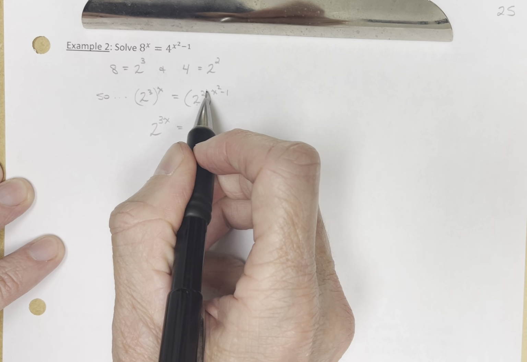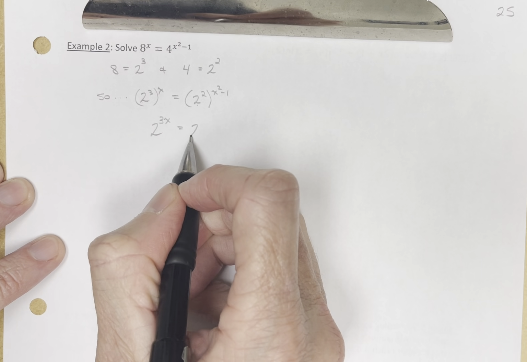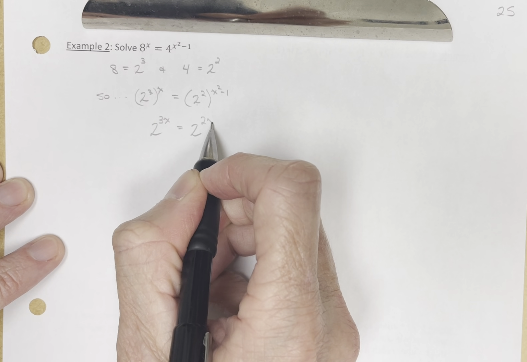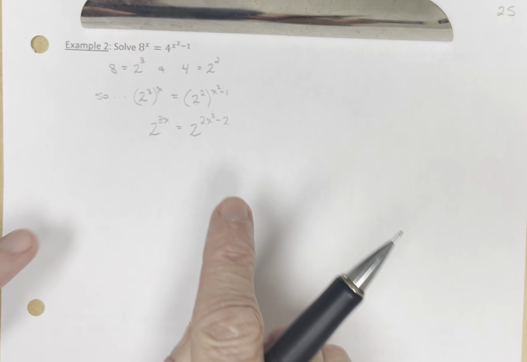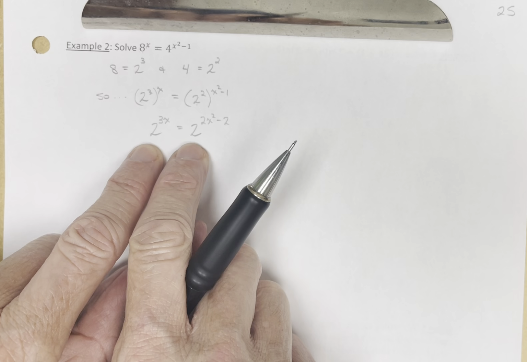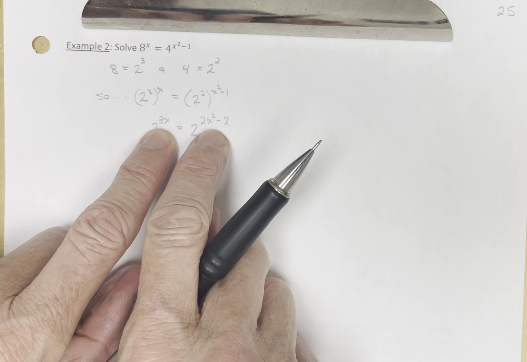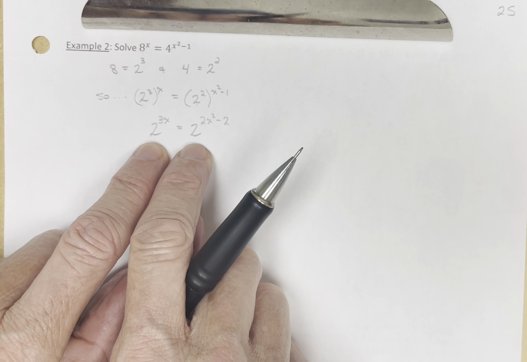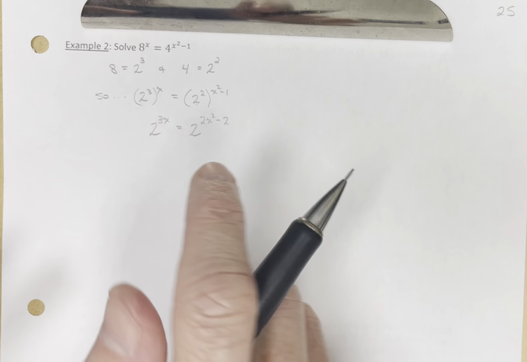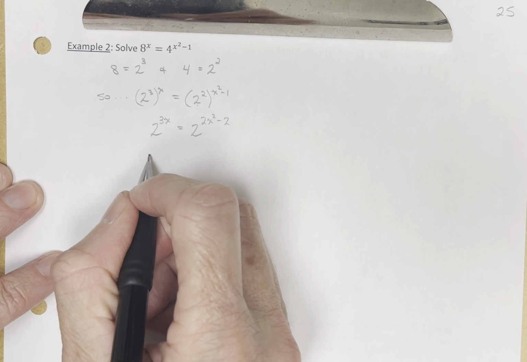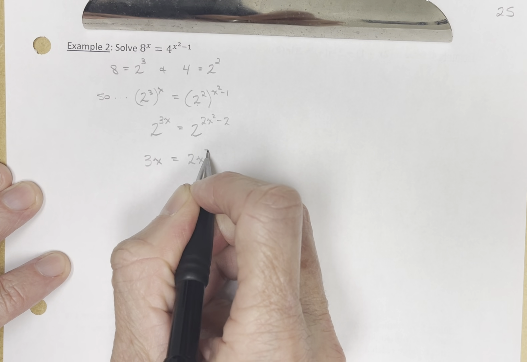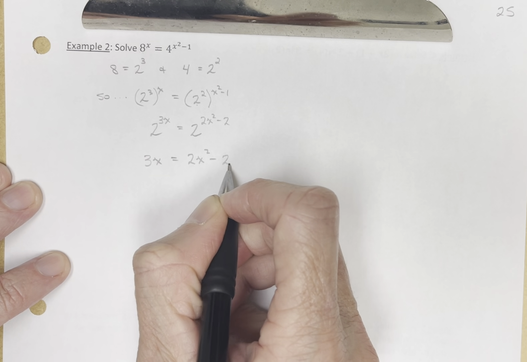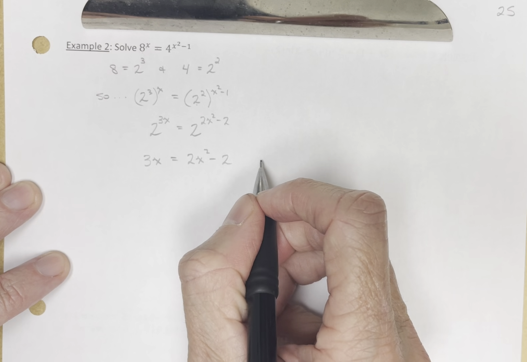I'll multiply these powers, which requires the distributive property. This is 2 to the 2x squared minus 2. This 2 gets distributed. Now I have same base, which means the exponents are equal. Here is the exponential equality property. Okay, right there. So I know 3 squared is equal to 2x squared minus 2.